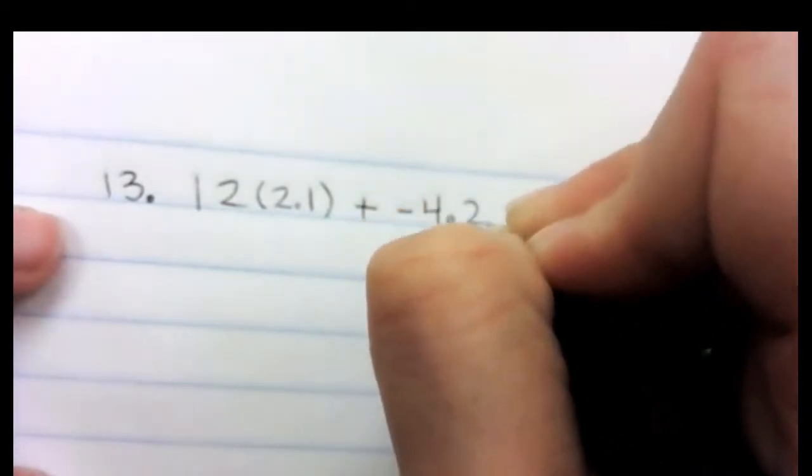So in that first section, problems 13 to 21, that's a lot like the problems we just looked at. That's the case where you're given an equation, and then you have to plug in and substitute. So in number 13, you have the absolute value of 2 times 2.1 plus negative 4.2.